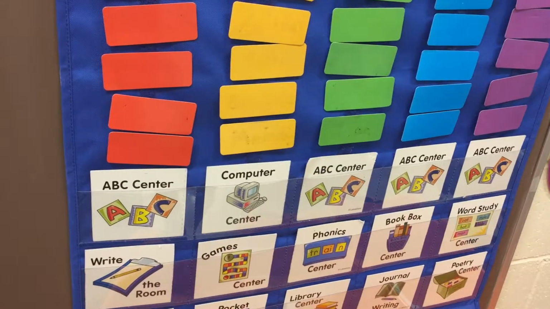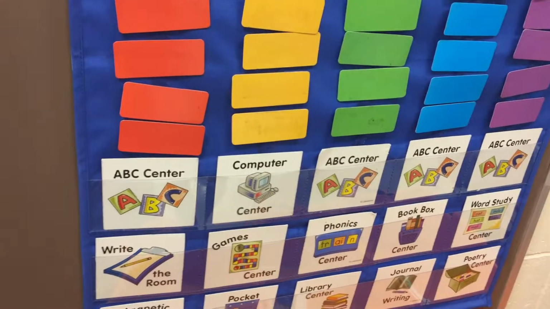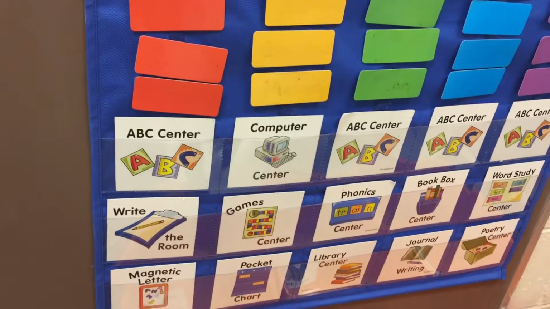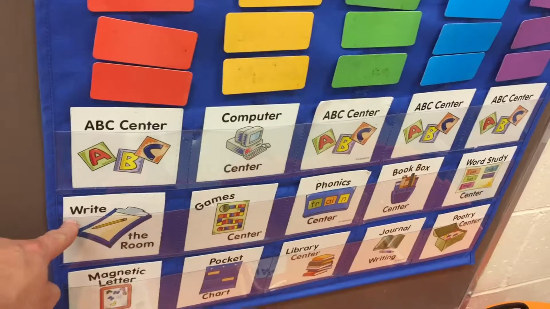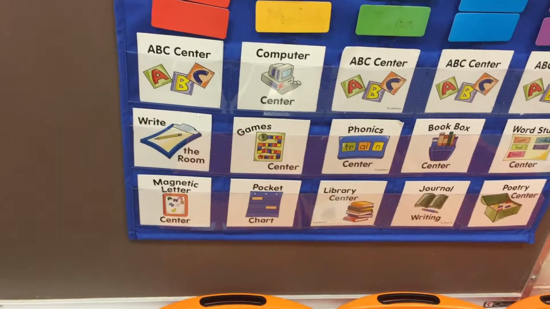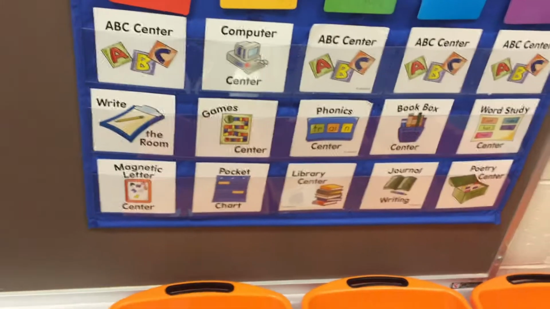They can go get a tub, they work on it, they finish it, they put it back, and then they can go on to the next. They can pick another option. They can choose write the room or magnetic letters.